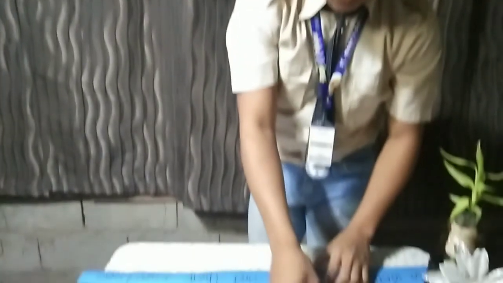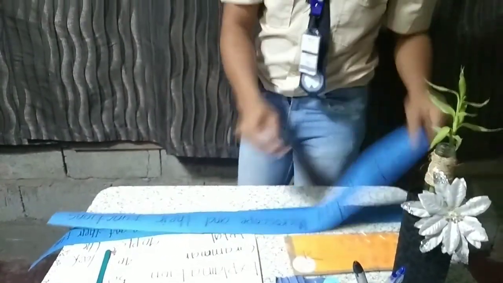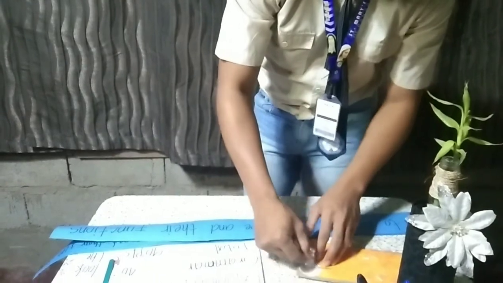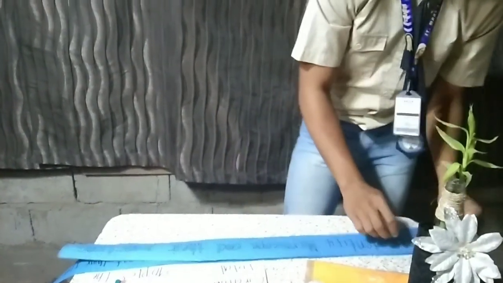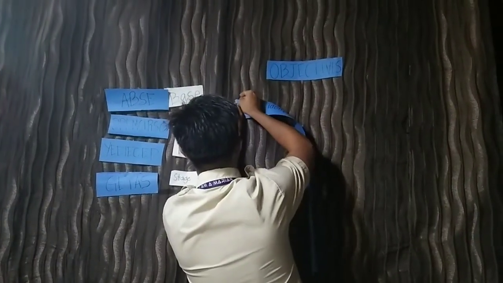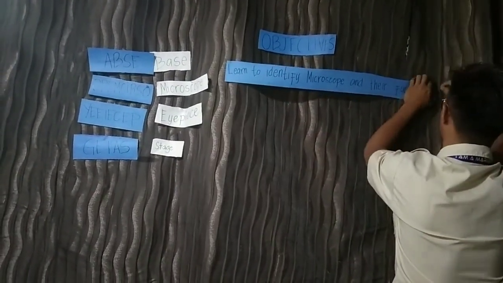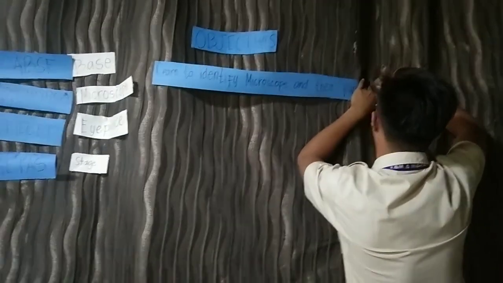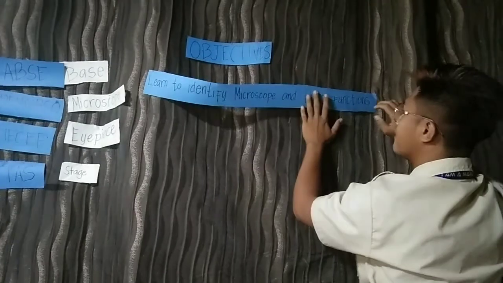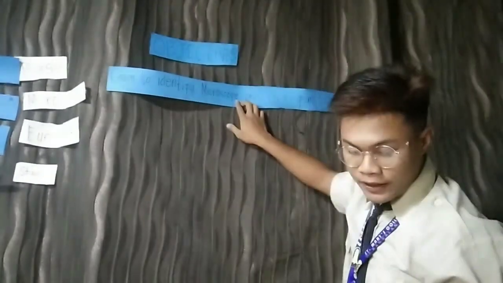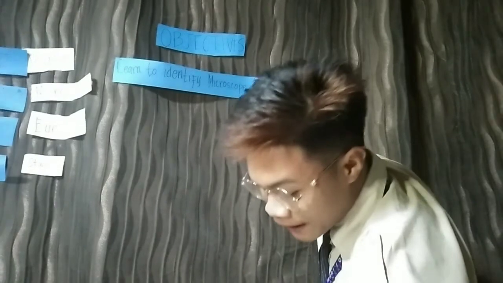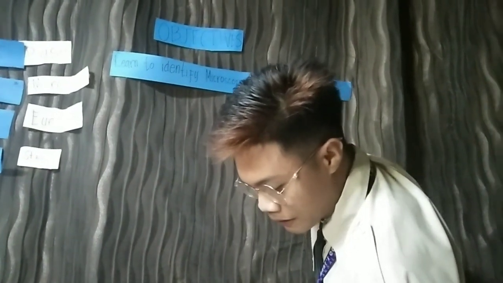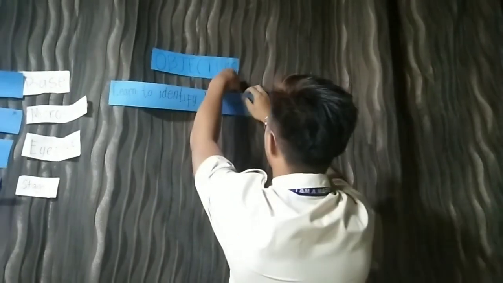So, first objective. Can you read? Learn to identify the microscope and its functions. So it is our first objective for this topic.